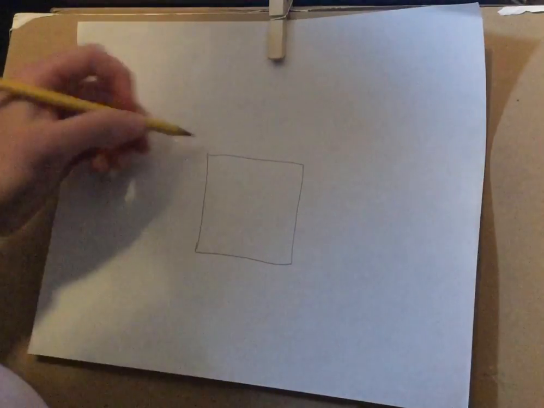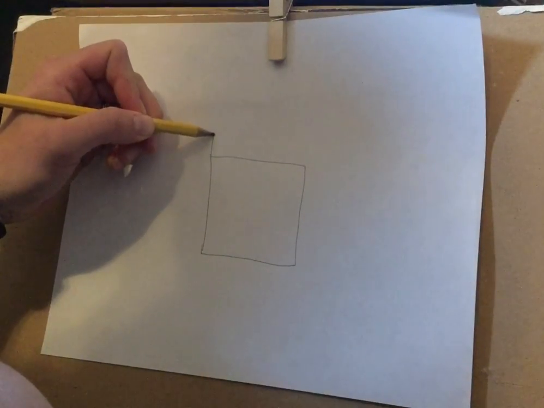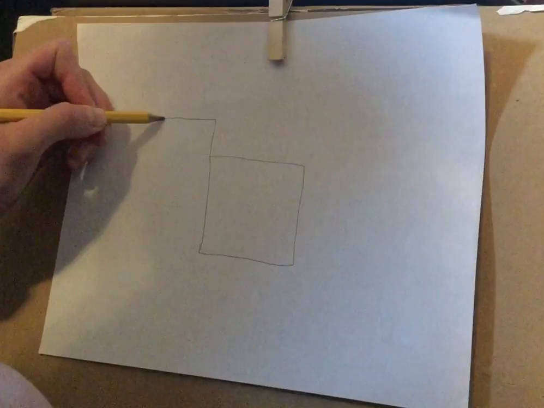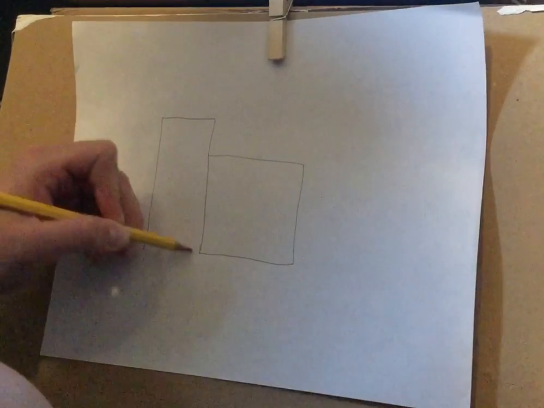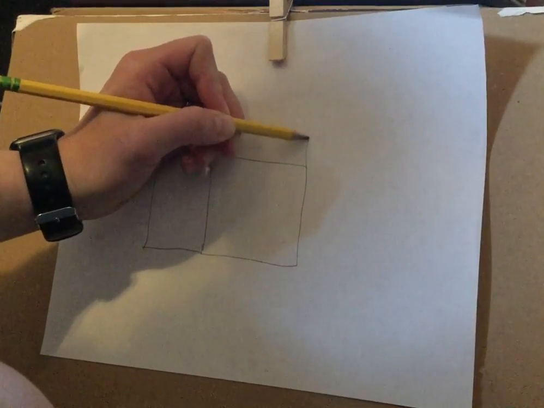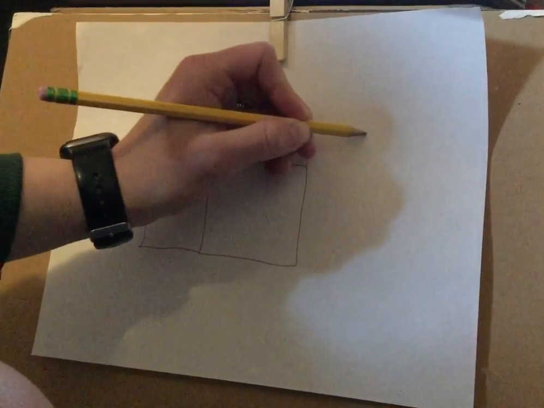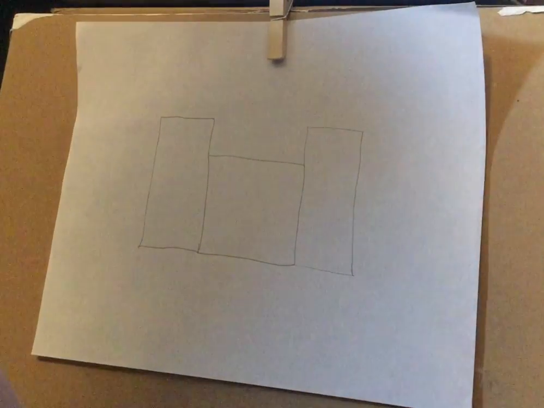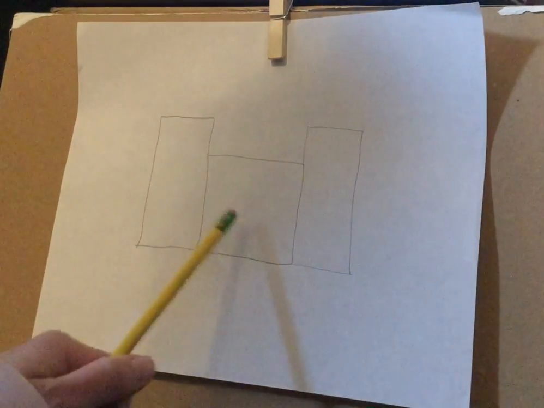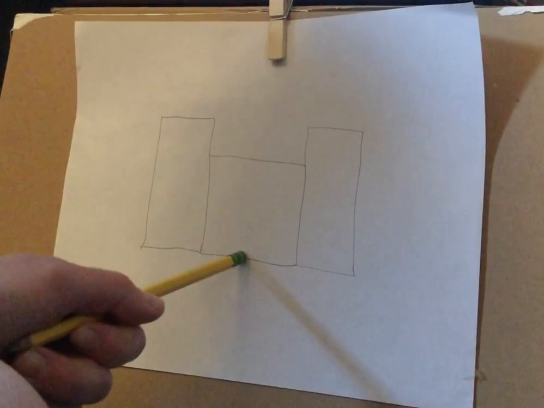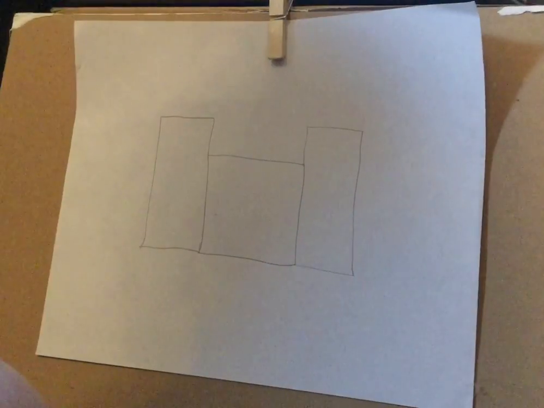Alright, now on each side of my square, I'm going to put a rectangle that is just a little bit taller. So I'm going to start on the corner of my square. I'm going to come up and over and down, and then I'm going to connect back to that square, and I'm going to make another one on this side. Right now, my castle is symmetrical, which means it's the same on this side as it is on this side. If I were to draw a line right down here, this side would match this side.